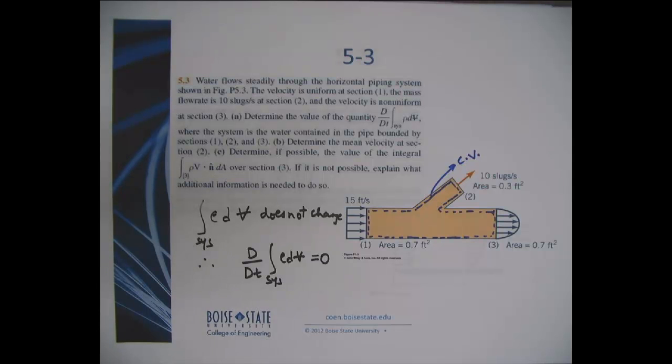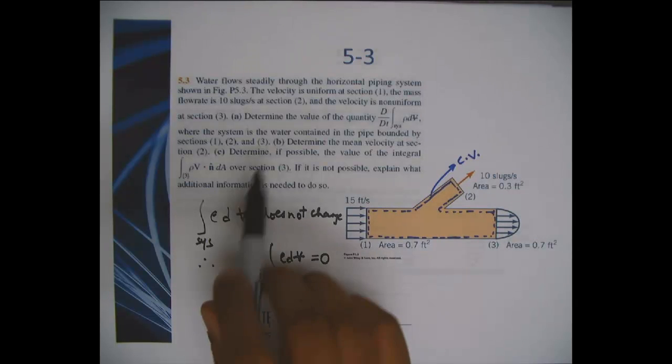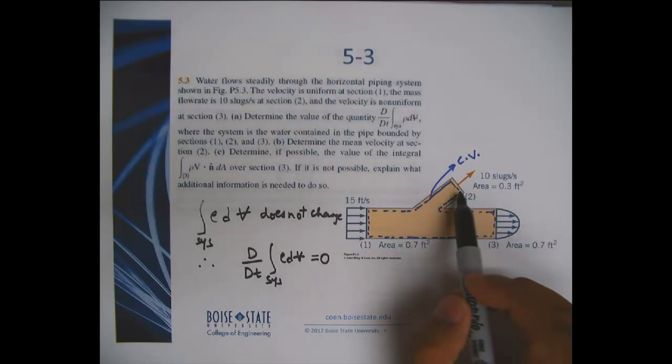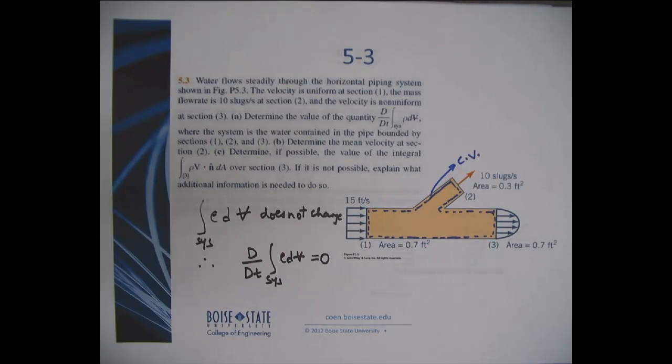Now let's look at part B. You're asked to find the mean velocity at this section 2. Let me have this figure on this side, or I can show you when it is required.